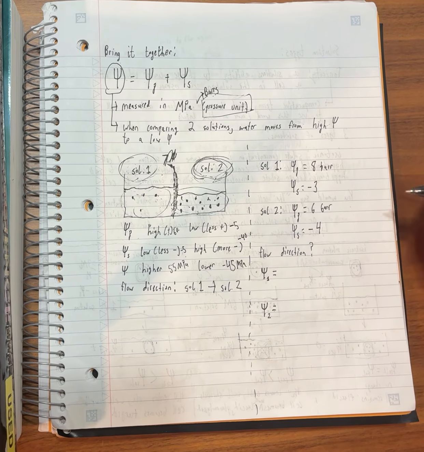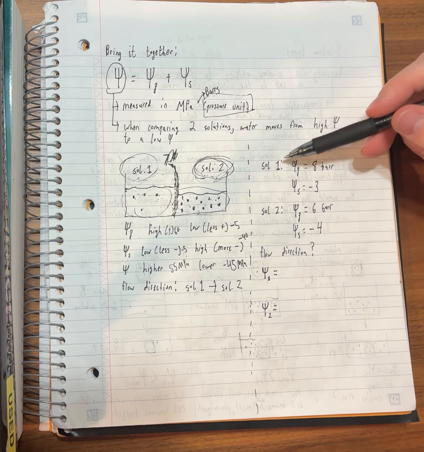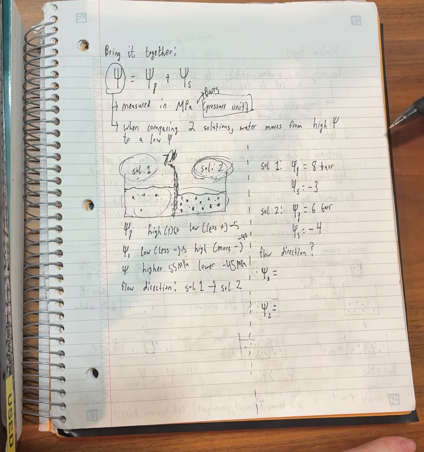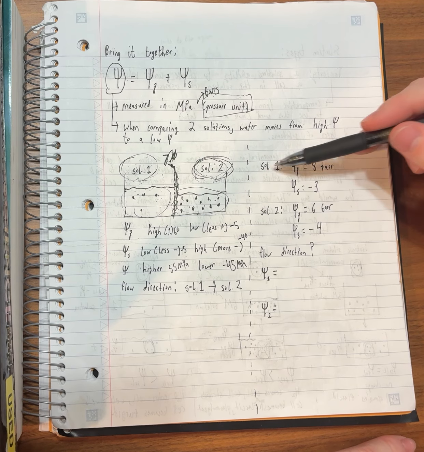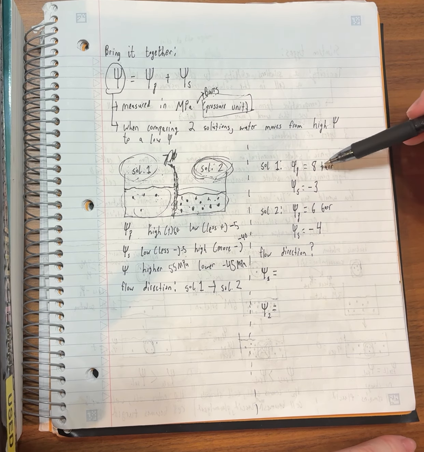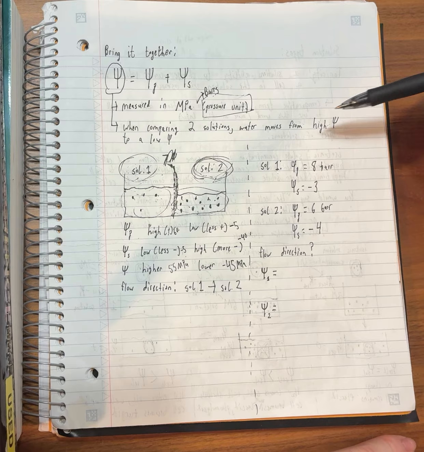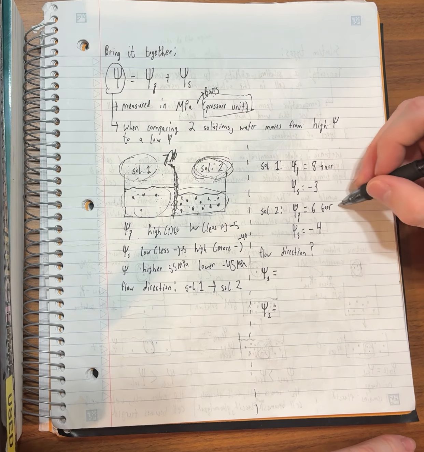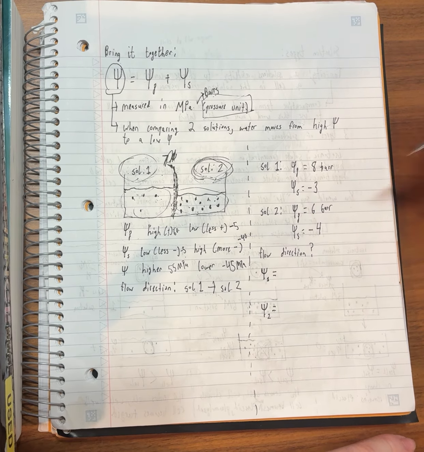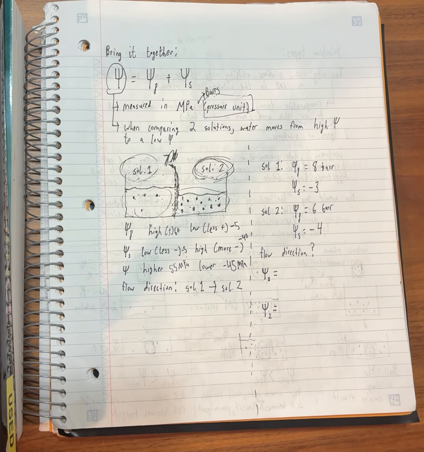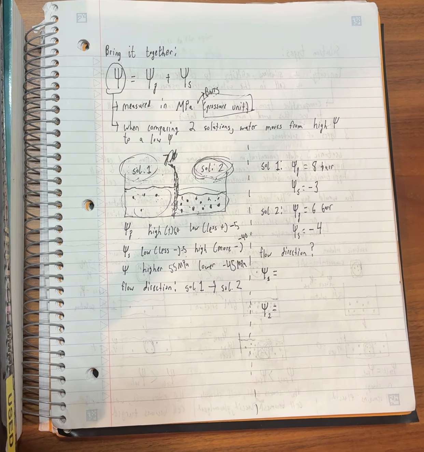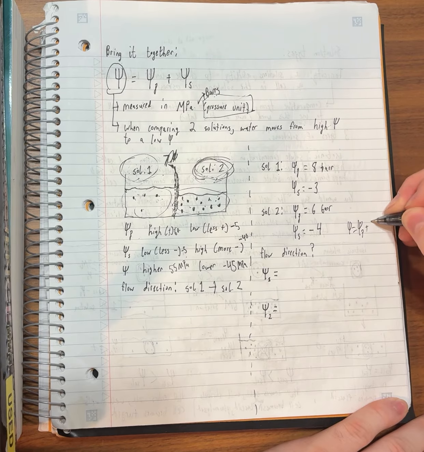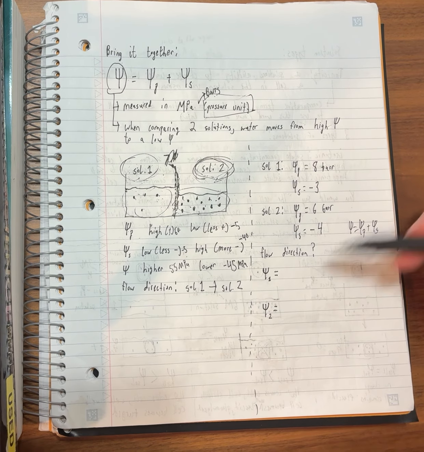Very likely, the types of math questions you'll get, she will just give you the pressure potential and the solute potential. So let's say for solution 1, we have a pressure potential of 8 bars and a solute potential of -3. And then for solution 2, we have a pressure potential of 6 bars and a solute potential of -4. How do we determine the flow direction? Well, we remember our equation that looked like this, and we figure it out for each one.